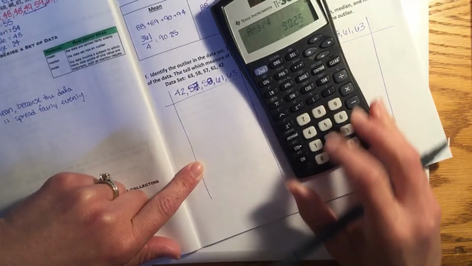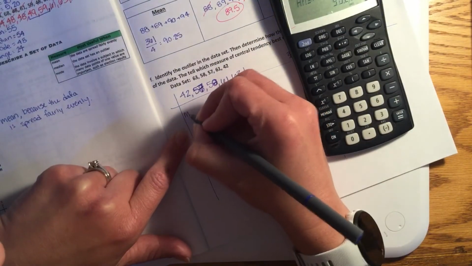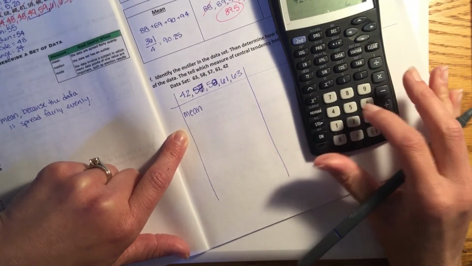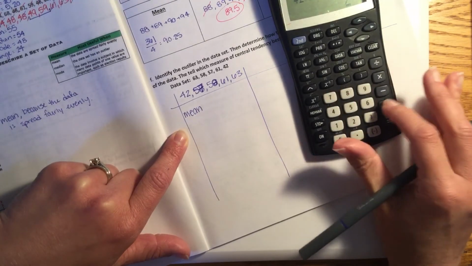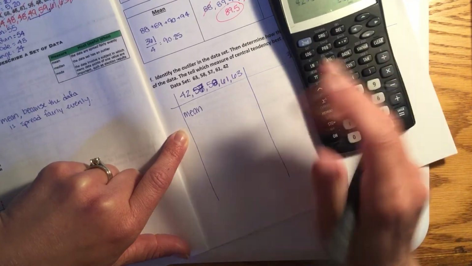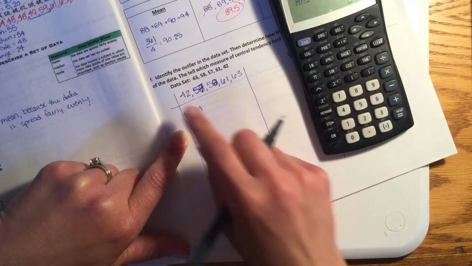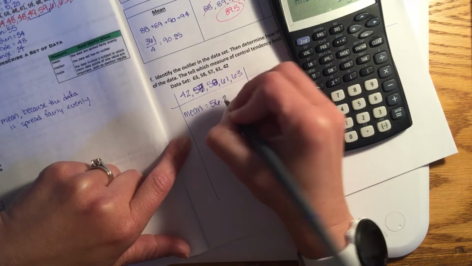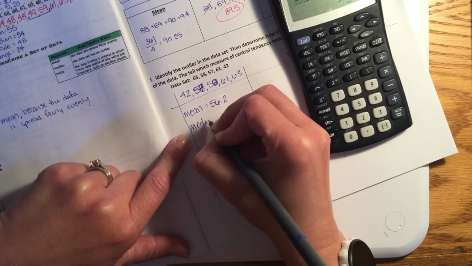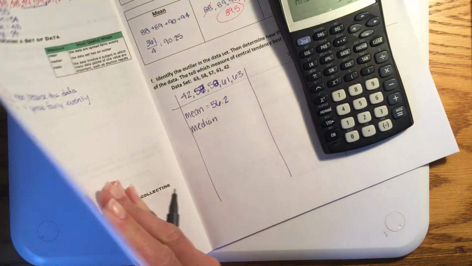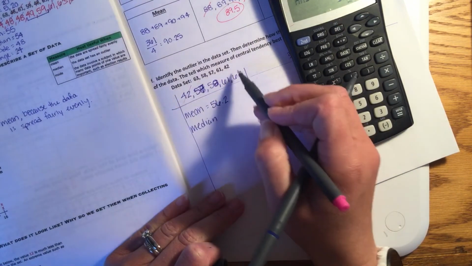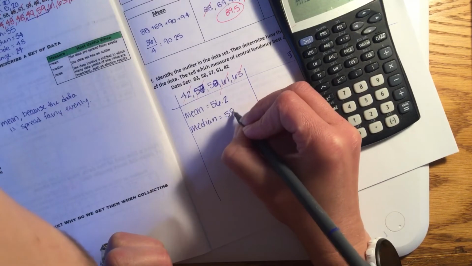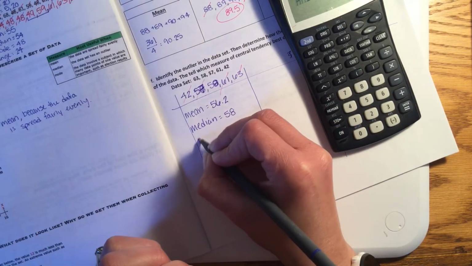Okay, so the first thing we're going to do is find the mean. Take all these numbers and add them up. 42 plus 57 plus 58 plus 61 plus 63 is 281 divided by 5. So I get 56.2. The median, and it is super important to have these in order when you do the median. So you work your way to the middle. So 58 is our median. And then we do not have a mode.